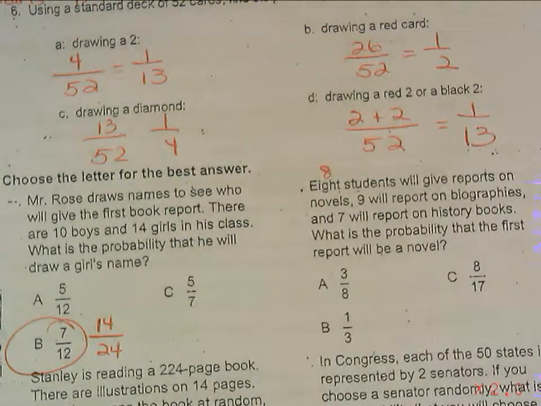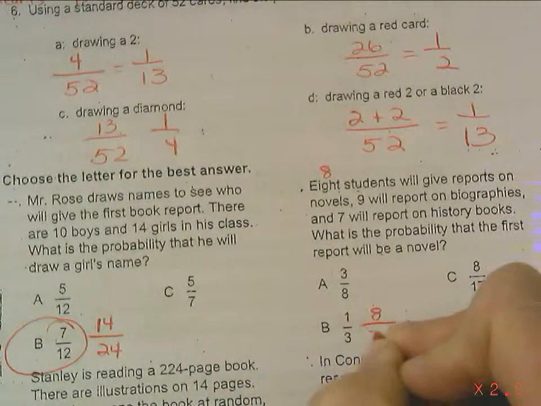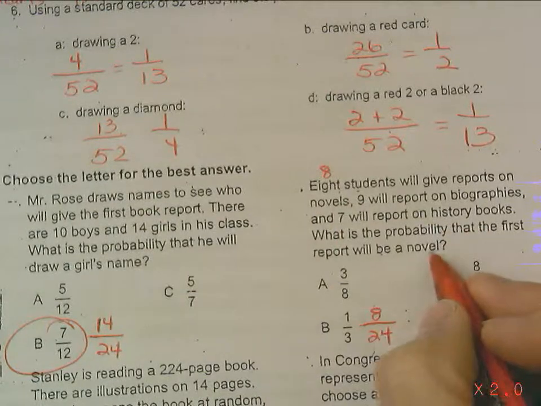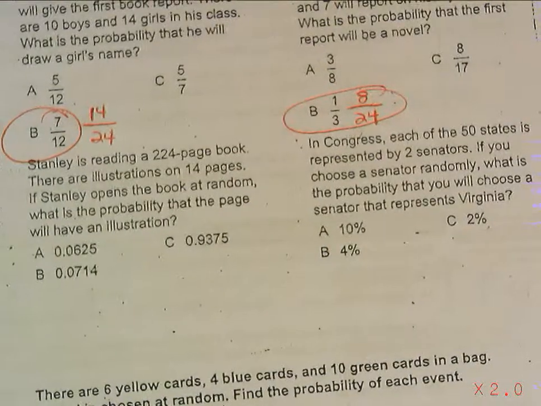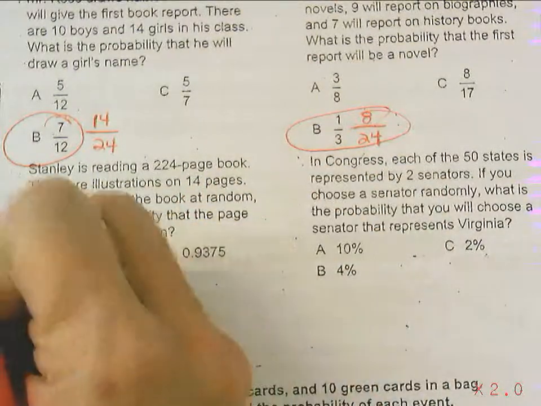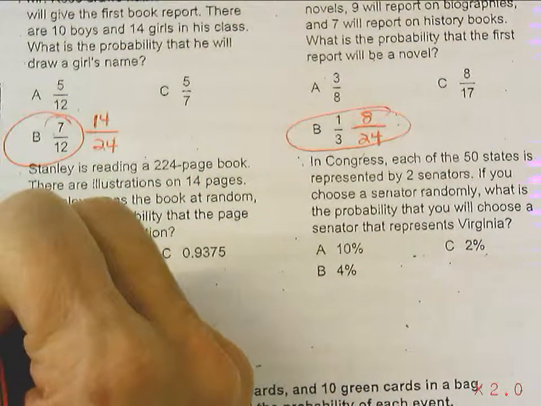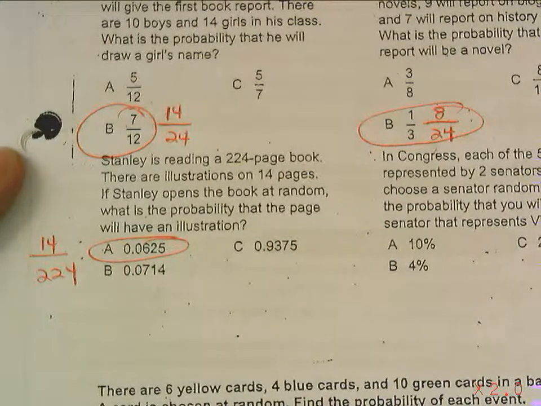Now here, 8 students are giving reports on novels, 9 on biographies, and 7 on history books. So there's a total of 24 students. 8 of them will report on a novel, so that's 8 out of 24, or 1/3. Now, Stanley is reading a 224-page book. There's illustrations on 14 pages. So 14 out of 224 would be illustrations. So the answer is A.